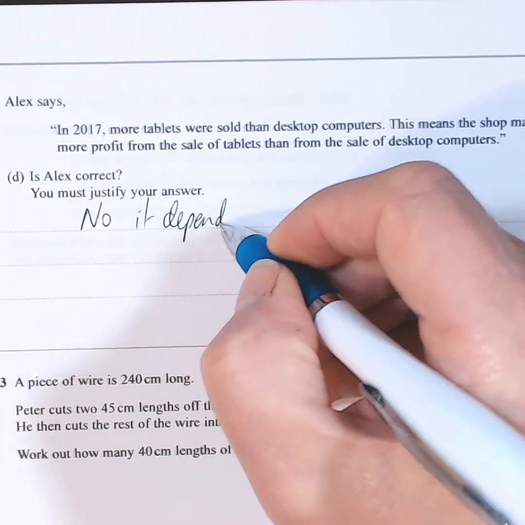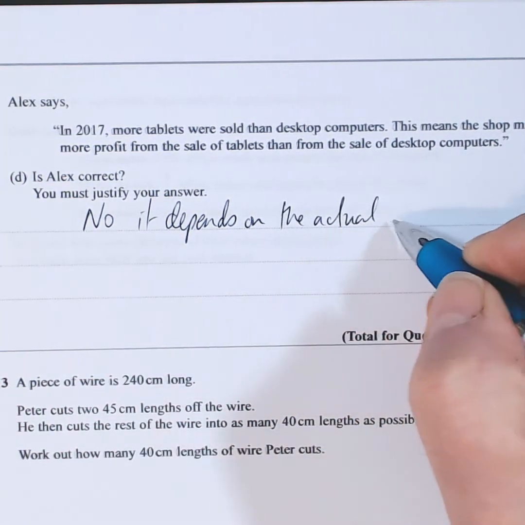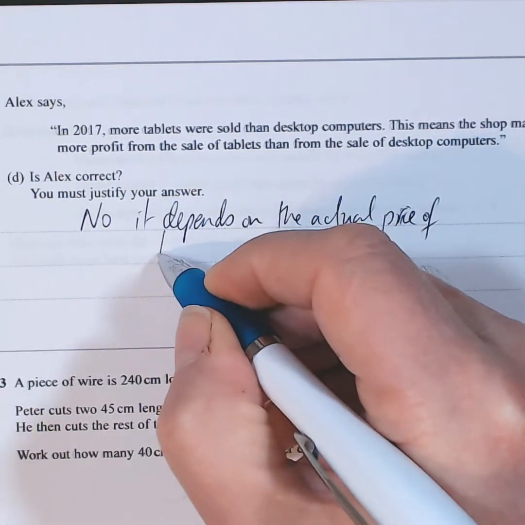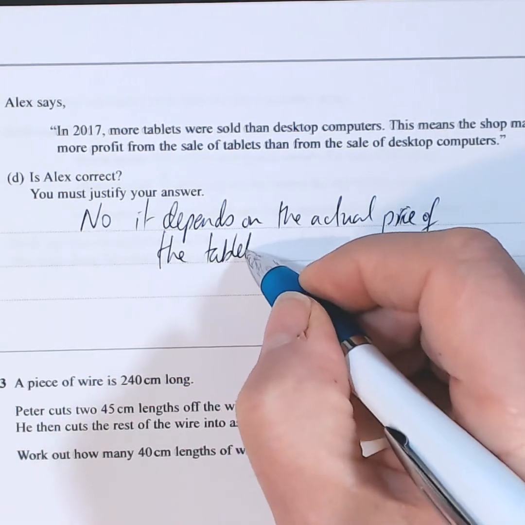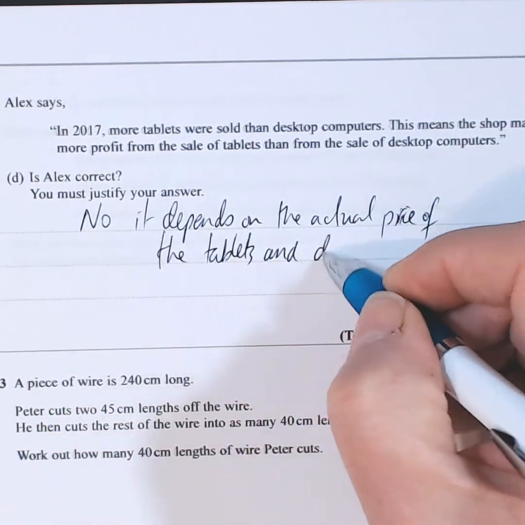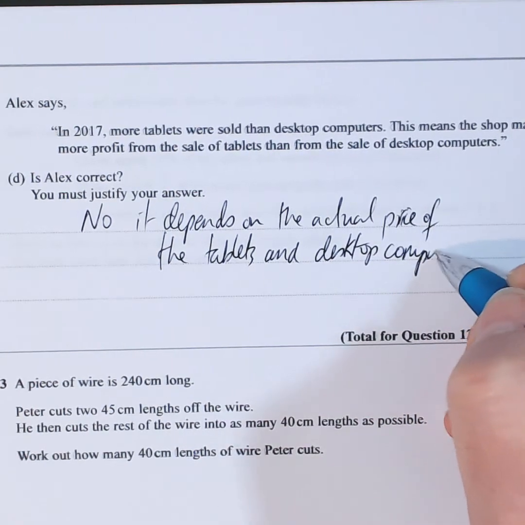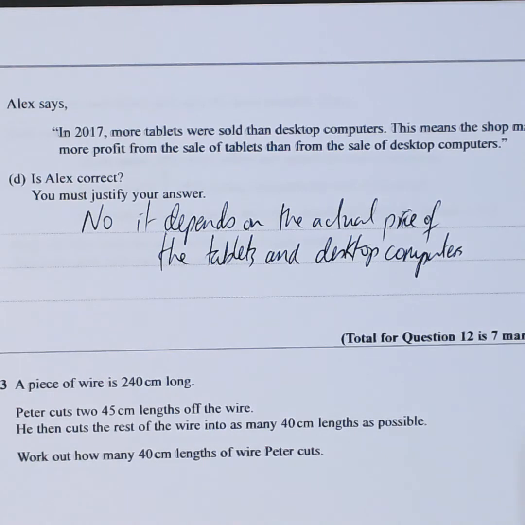It depends on the actual price of the tablets and desktop computers, because profit will depend on price and cost of buying.